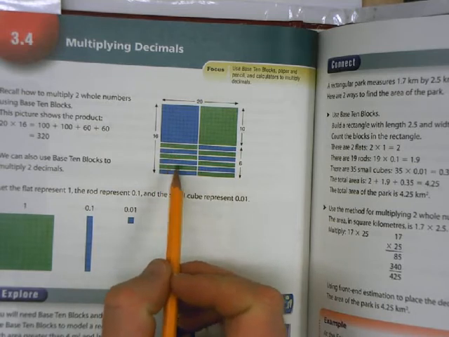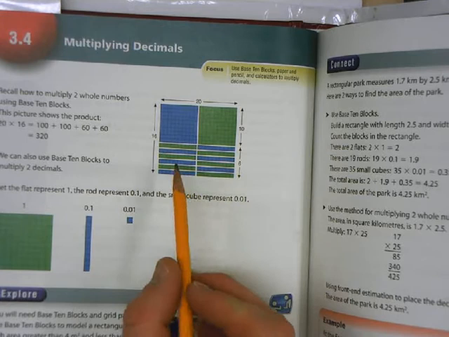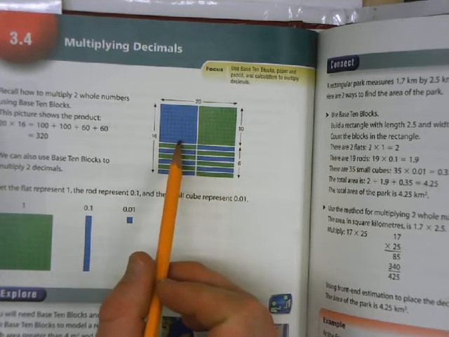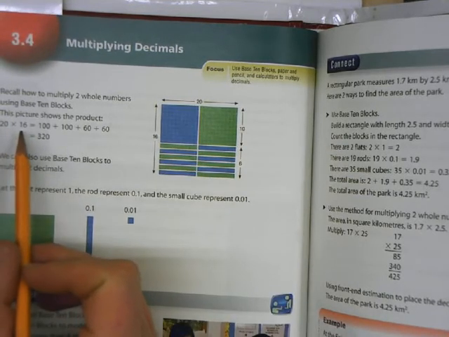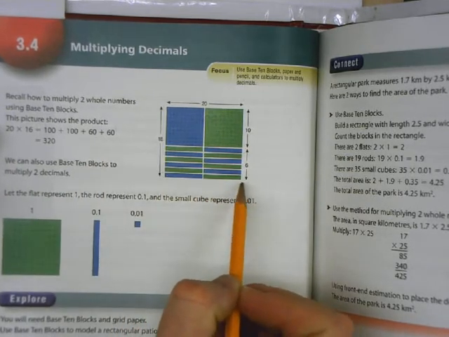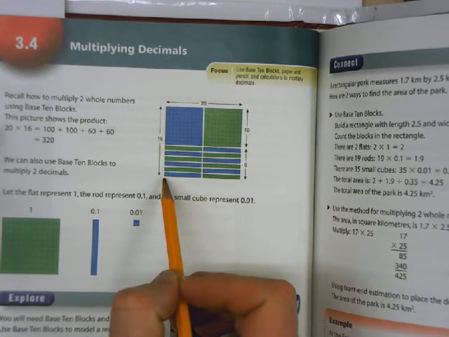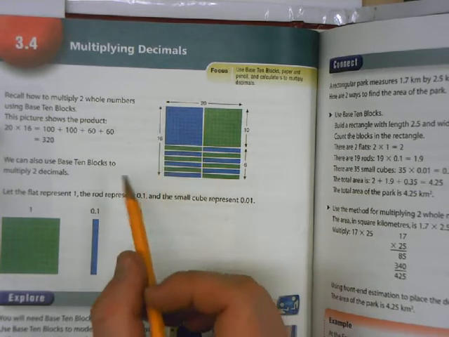So here we have an example that has two flats, and it has 1, 2, 3, 4, 5, 6, 12 rods. And you can use an area model to figure this out, that this is a multiplication problem of 20 times 16. 20 times 16 because the base is 20, from here to there is 20. That's the base measurement.